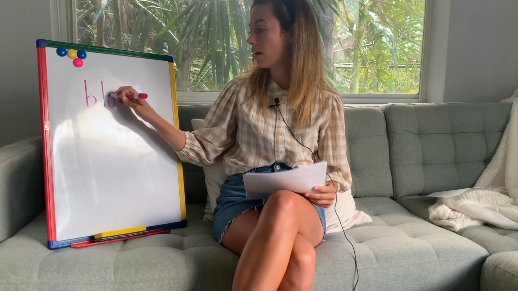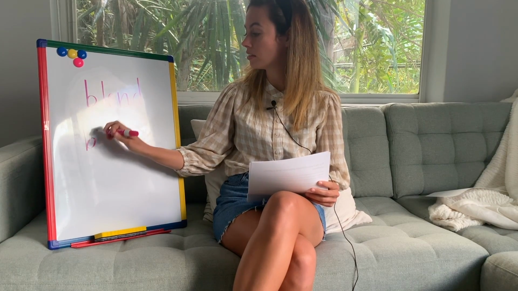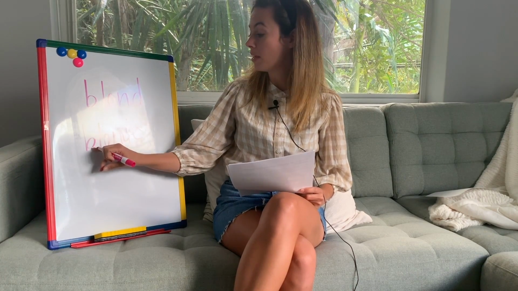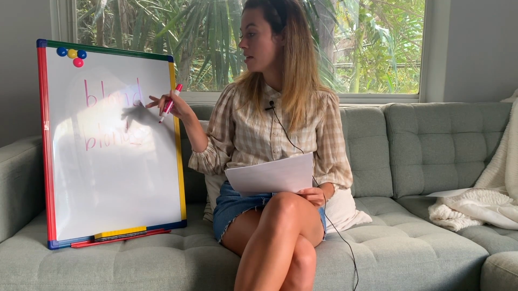Okay, the next two words we're going to look at are blond versus blonde with an E. Most style guides advise you to use blonde to describe a woman. So she was blonde, or the woman had blonde hair. And blond is for men. So the man had blond hair. So when you use the E, that's for women. And when there's no E, that is for men.